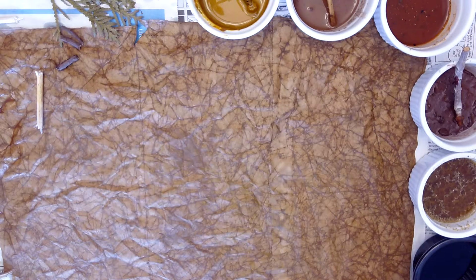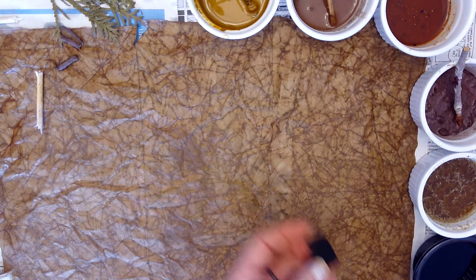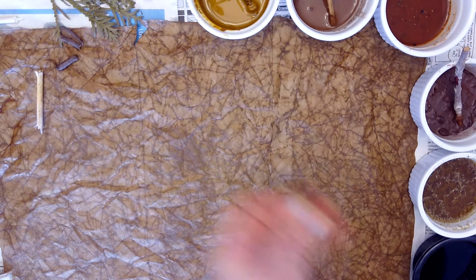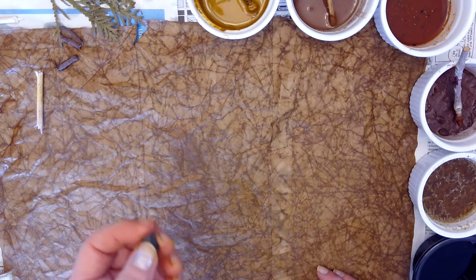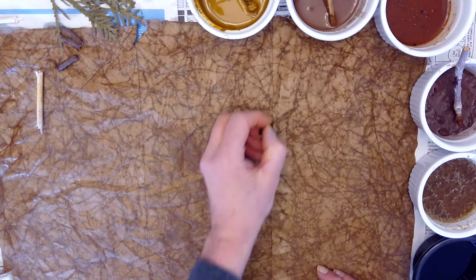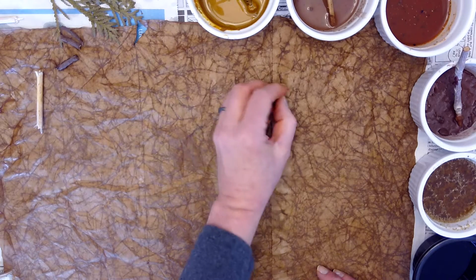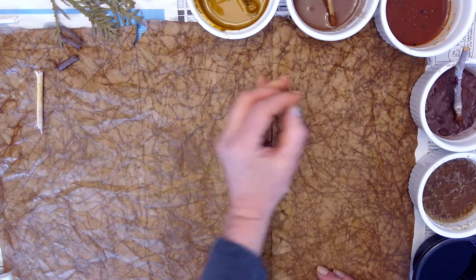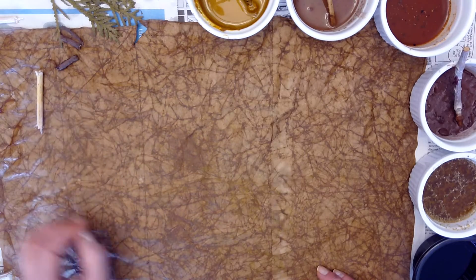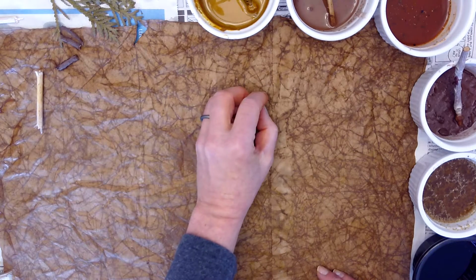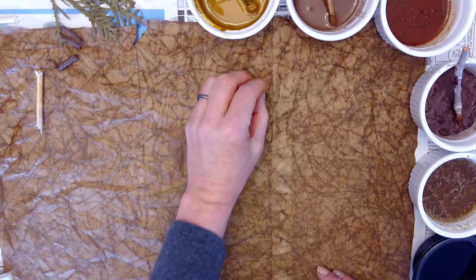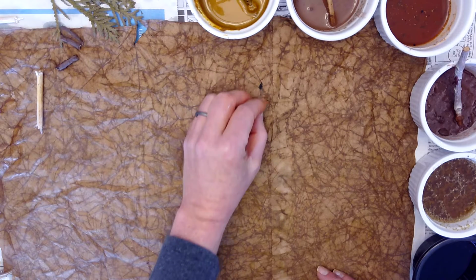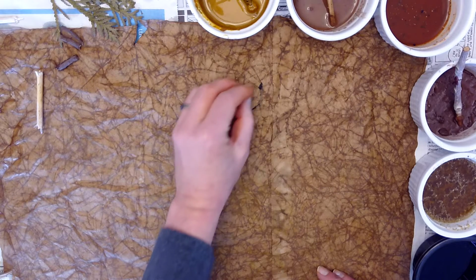So I'm going to use a small piece of the charcoal, and I'm going to just start creating a few stick figures. I'm going to put those in the background, and then I might utilize some bigger forms. I am going to put a little human form in there, just something very basic.